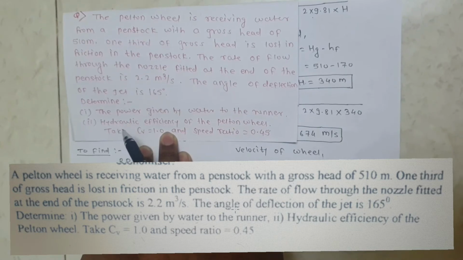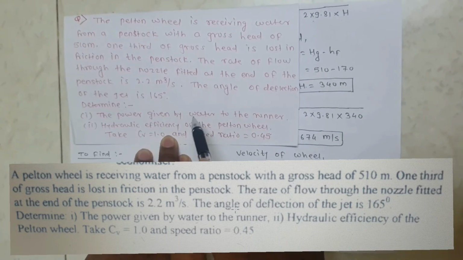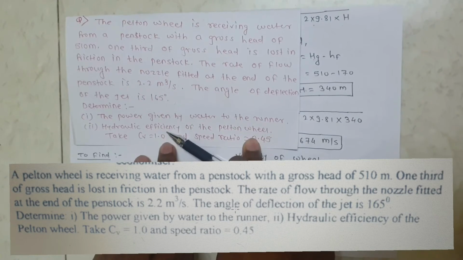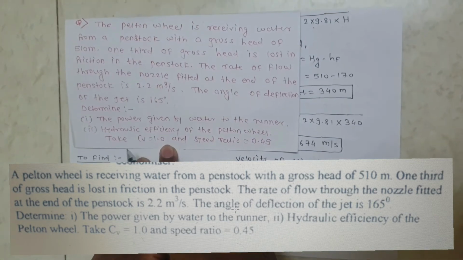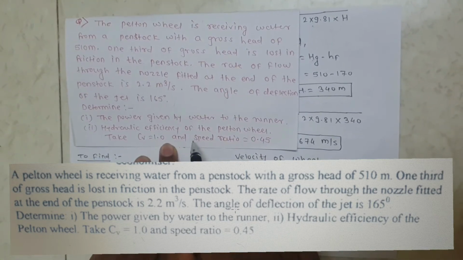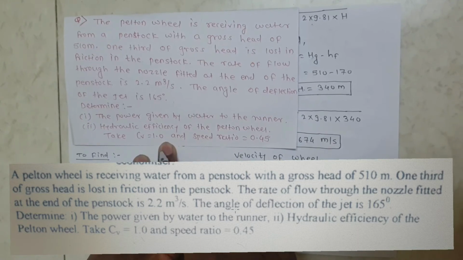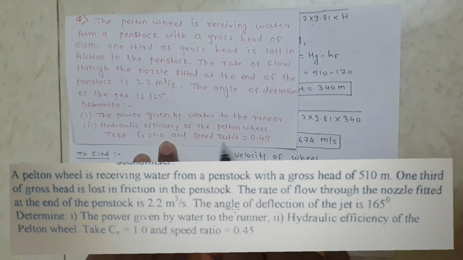Determine the power given by water to the runner. Second, the hydraulic efficiency of the Pelton wheel. Take CV equal to 1.0 and speed ratio equal to 0.45.